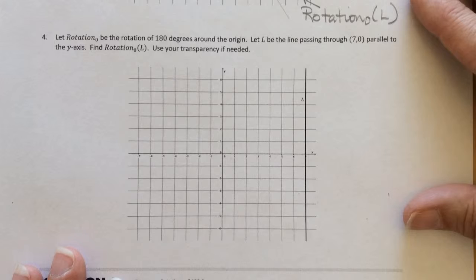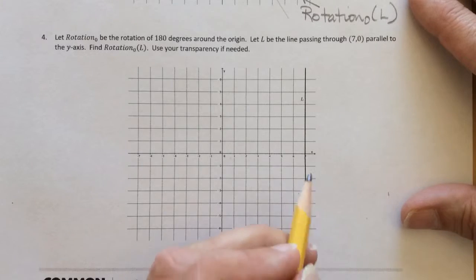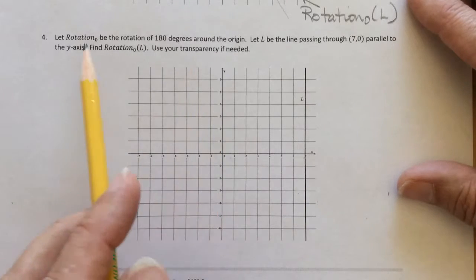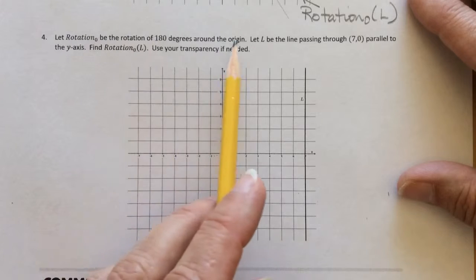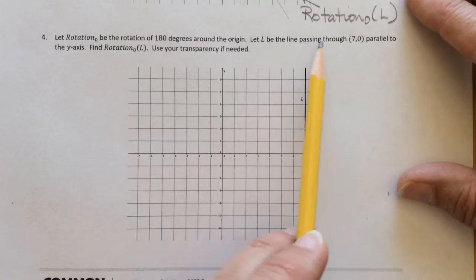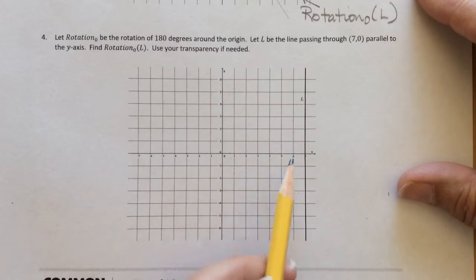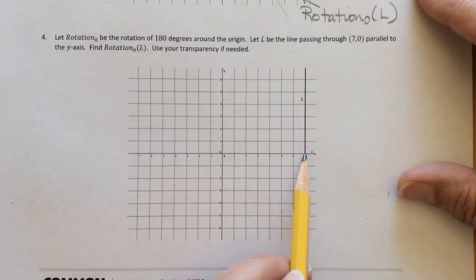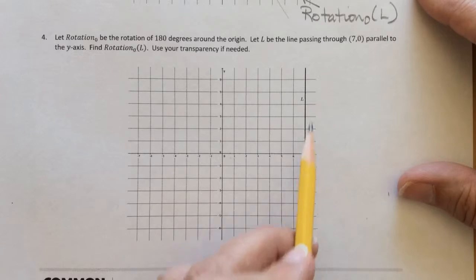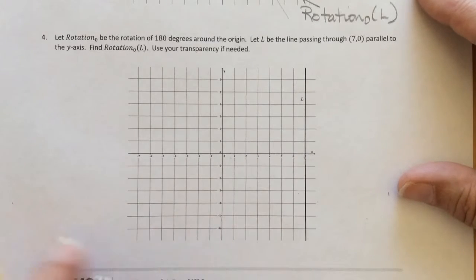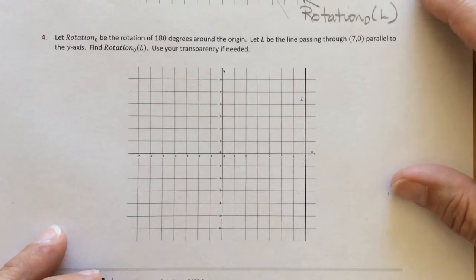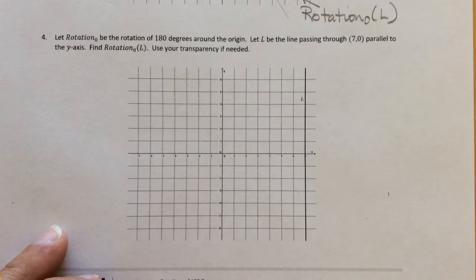All right, and let's look at the next one, exercise 4. This one here tells me the same thing. I've got a line, rotation O is the same rotation. Line L is the line passing through 7, 0. So here's the point 7, 0. And parallel to the y-axis. So I've got this line here now. Now I want to find the rotation of this line.